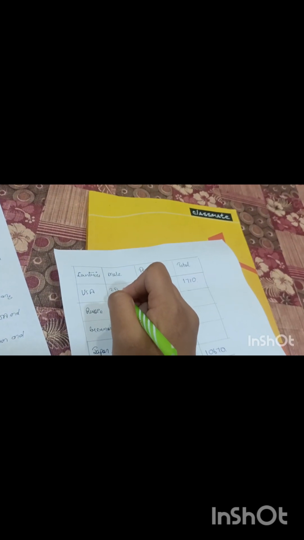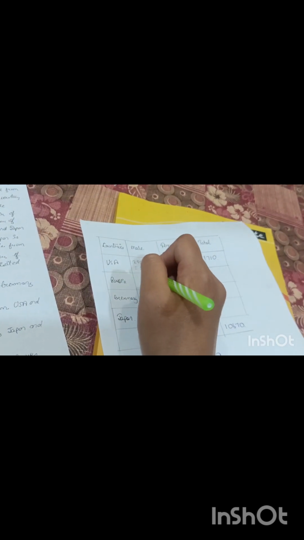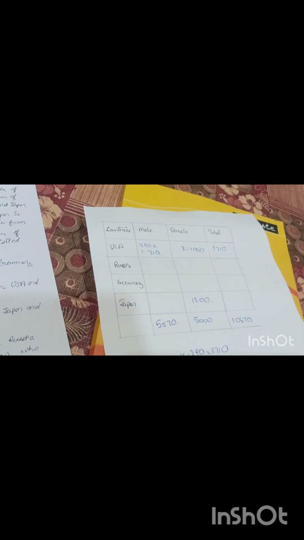Now let's solve this equation: x plus x minus 290 equals 1710. 2x is equal to, if you add like this, you'll get the value of 1000. And if you subtract, you'll get 710.